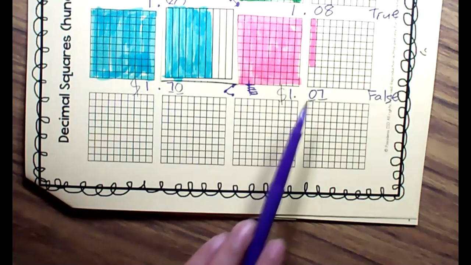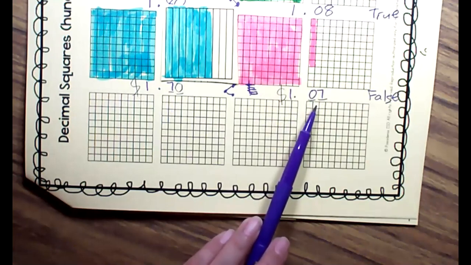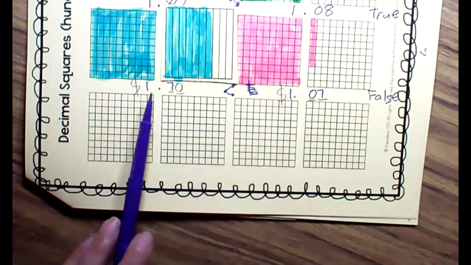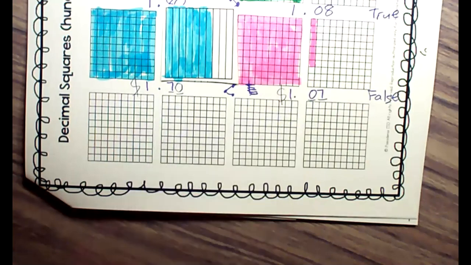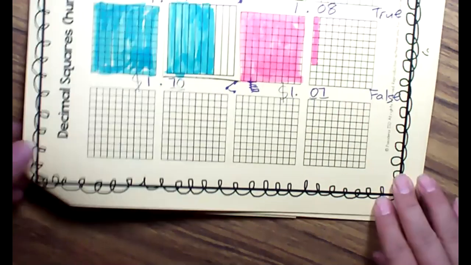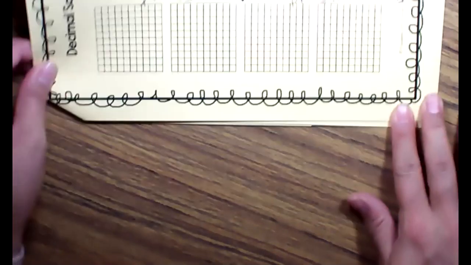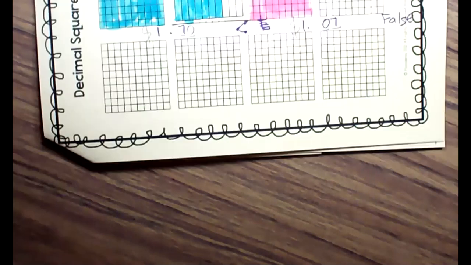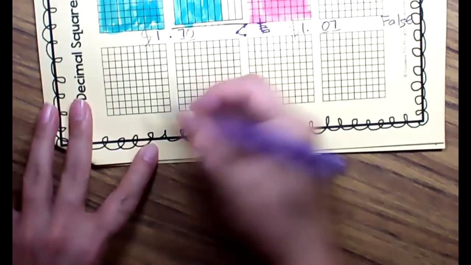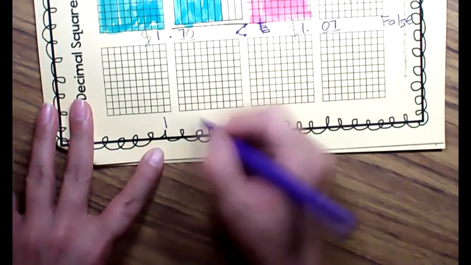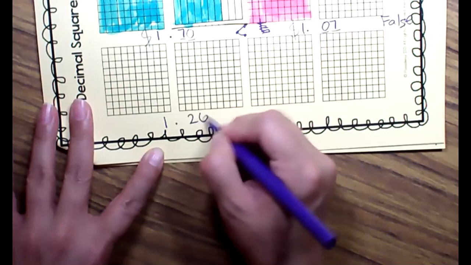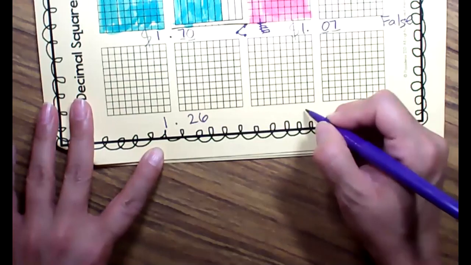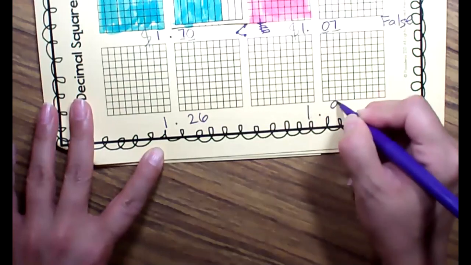And $1.07 is not greater than $1.70. So that's how I would justify this one. Not the same amount, not the same value of what is shaded. And for the last one that I wanted to do with you, it's a comparison between 1 and 26 hundredths compared to 1 whole and 9/10.